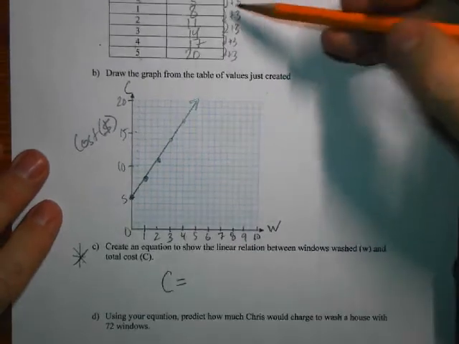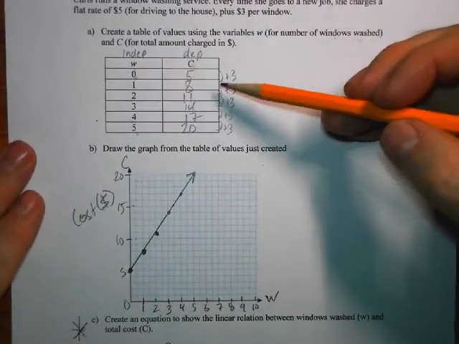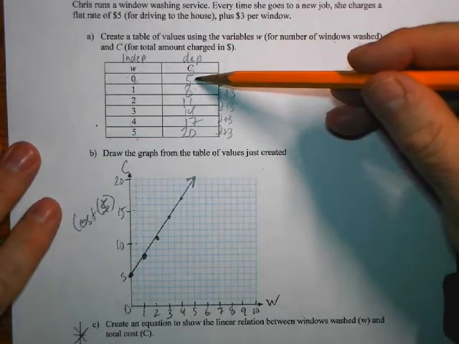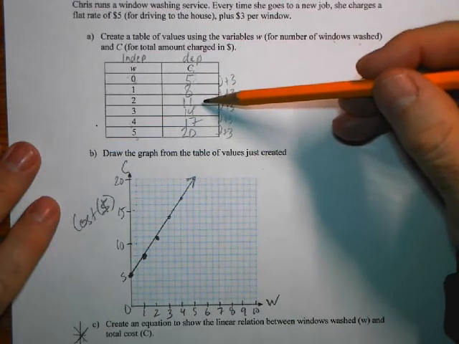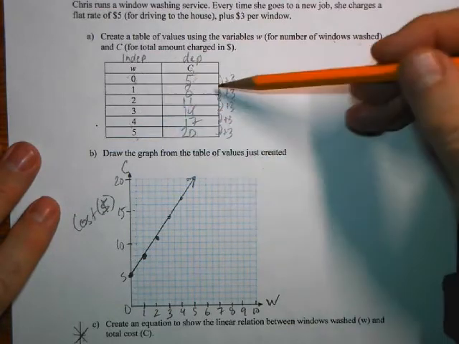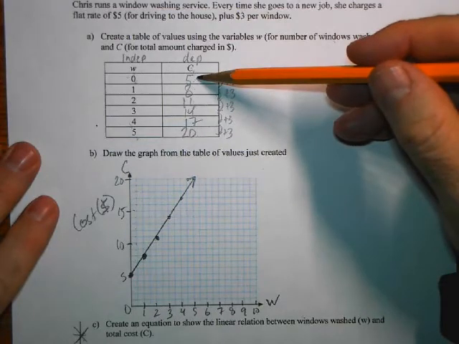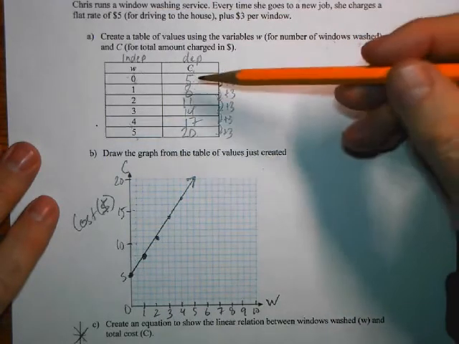If you think about what the table of values was doing, we started at 5, the lowest value here, and then every window we washed, we multiplied the number of windows by $3 and added that to the $5 for the cost of driving.